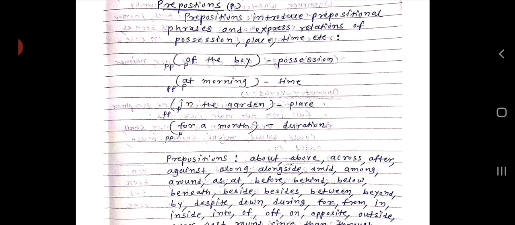At is a preposition. And in the round bracket, we have included this phrase, and outside of this round bracket, a symbol is given, the label PP. What is this PP? PP stands for prepositional phrase. So at morning is a prepositional phrase because it is introduced by the preposition at.